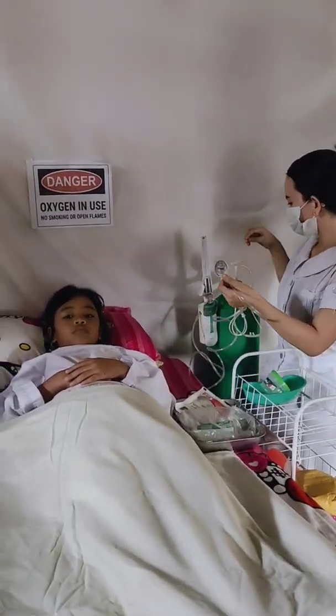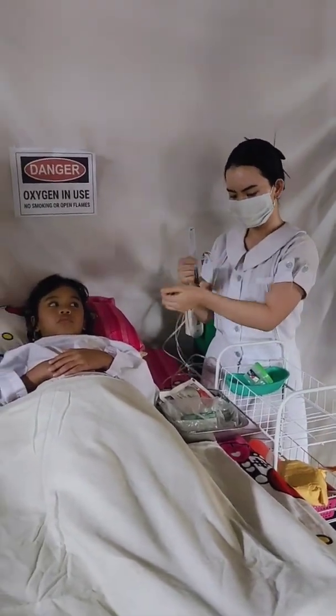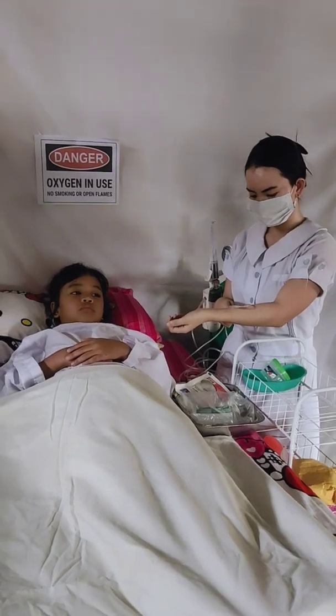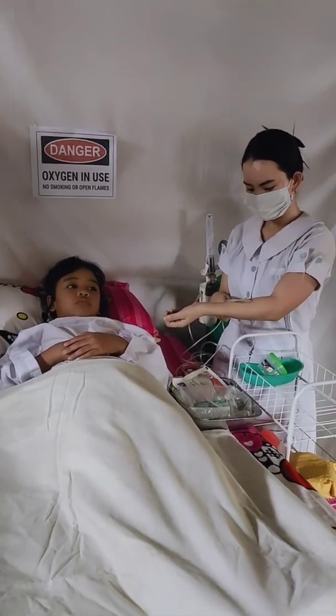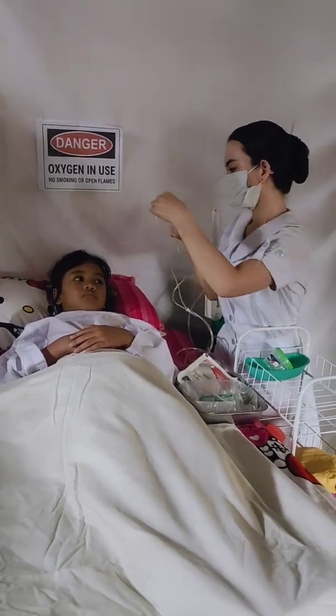Next is turn on oxygen at the prescribed rate and ensure proper functioning by using the posterior aspect of the forearm to feel oxygen released from the tubing. Prescribed rate is 3 liters per minute. Oxygen must be administered as prescribed.